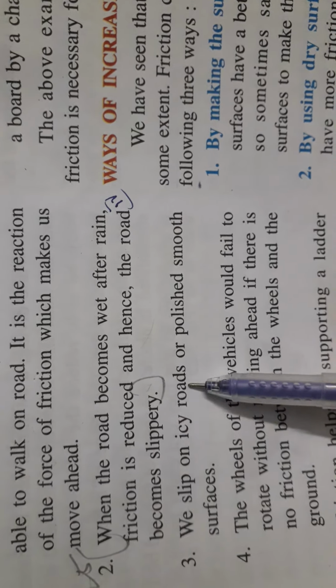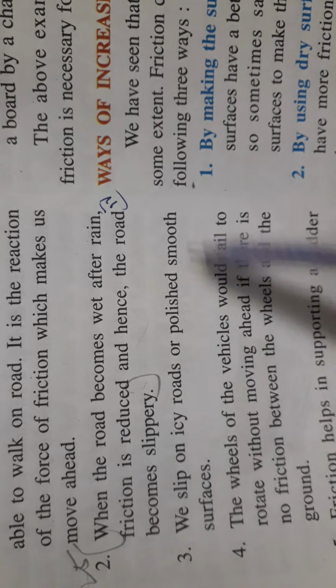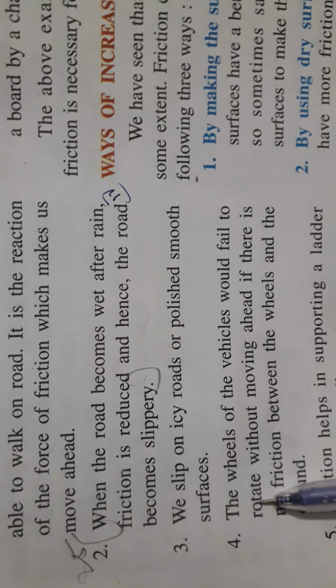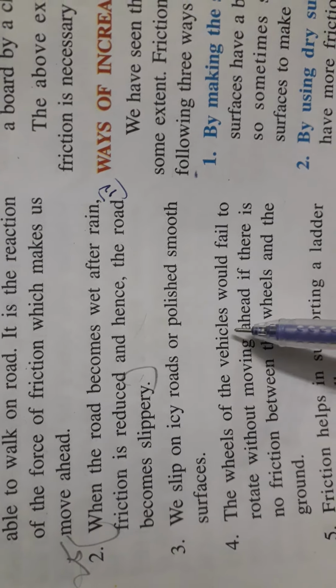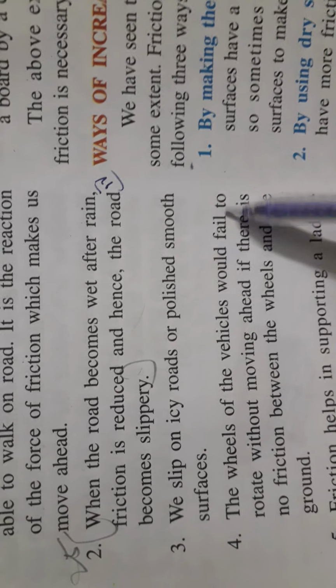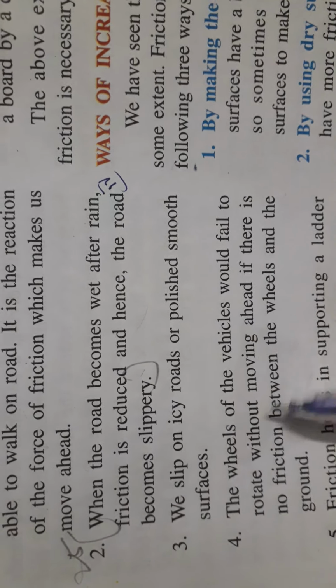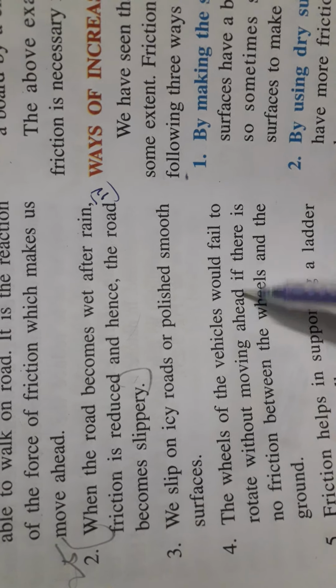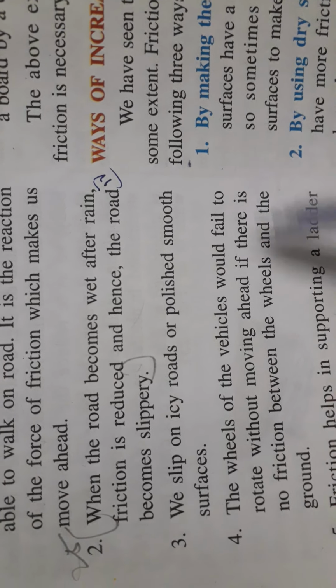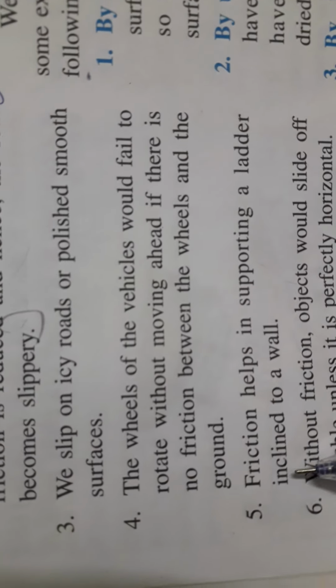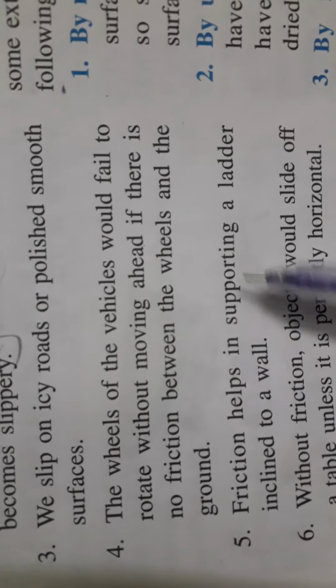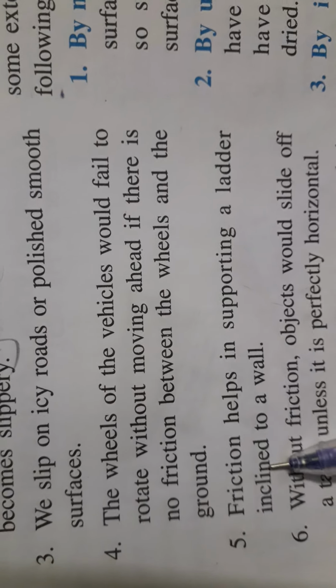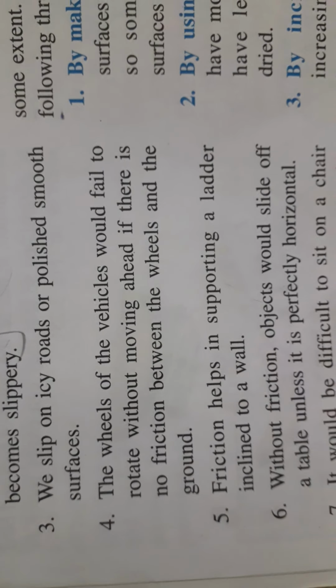We slip on icy roads or polished smooth surfaces. The wheels of the vehicles would fail to rotate without moving ahead if there is no friction between the wheels and the ground. Fifthly, friction helps in supporting a ladder inclined to a wall.